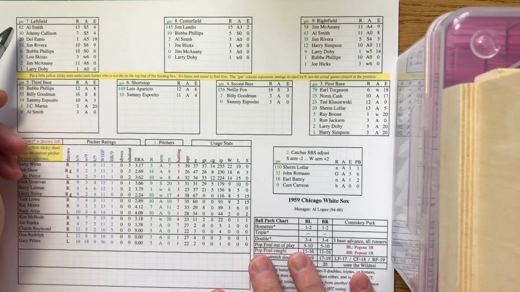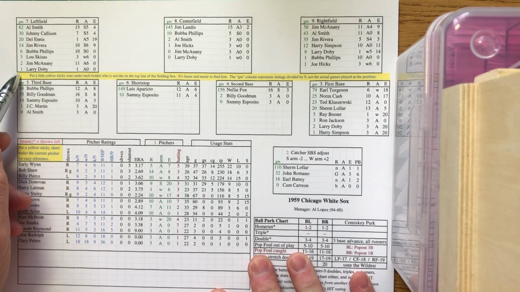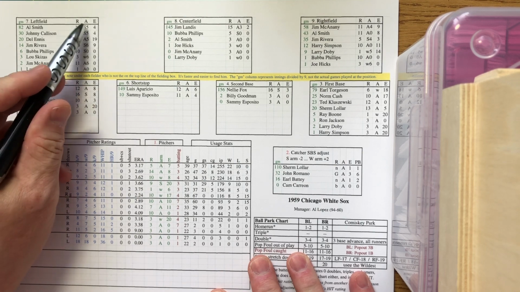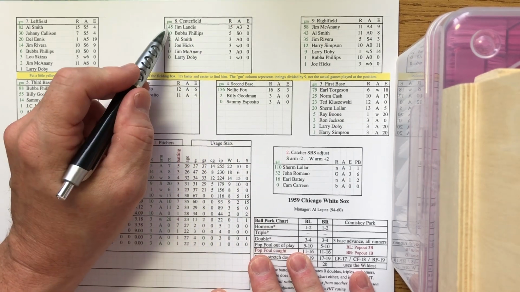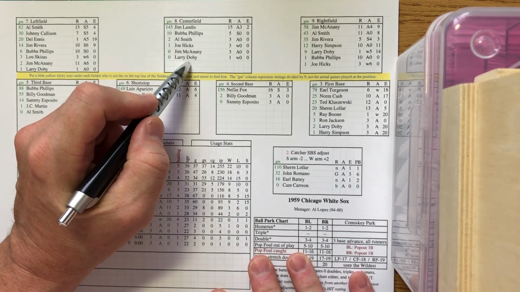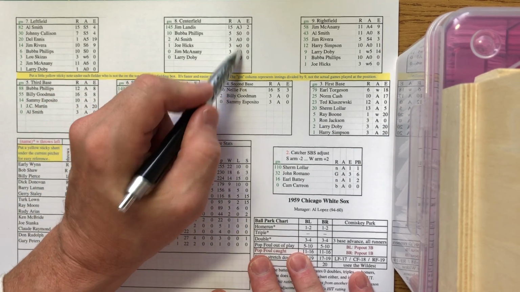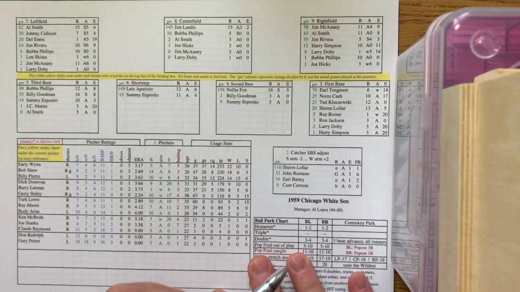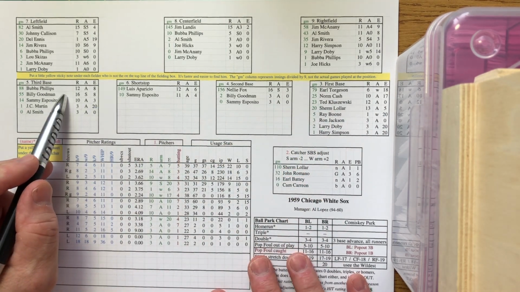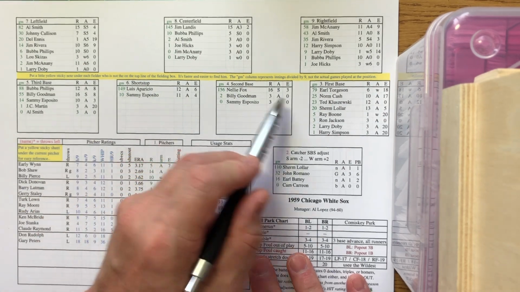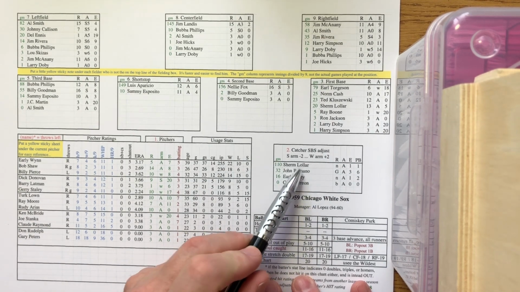So here, on this team sheet, you get a listing of all the people that played left field, the number of games they played, their range factor, their arm strength, and their error rating. Then you go to center field, same thing. All the people that played that position that season, the number of games they played, their range factor, their arm, their error rating, and then the same for right field. Then you go across the infield and you get the same thing. Third, short, second, first, sort of laid out like a baseball diamond. Then your catchers are down here.